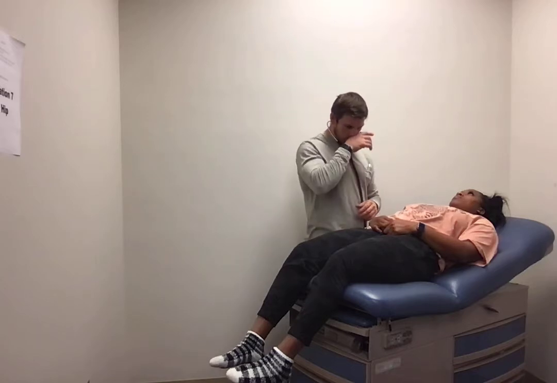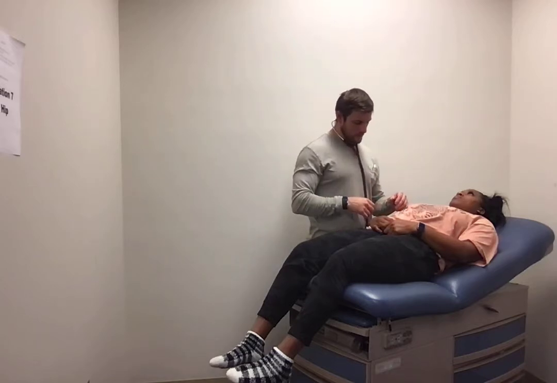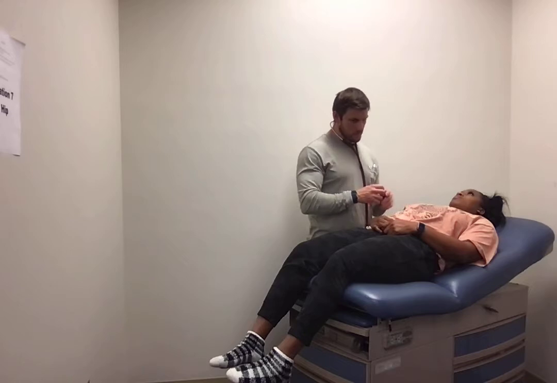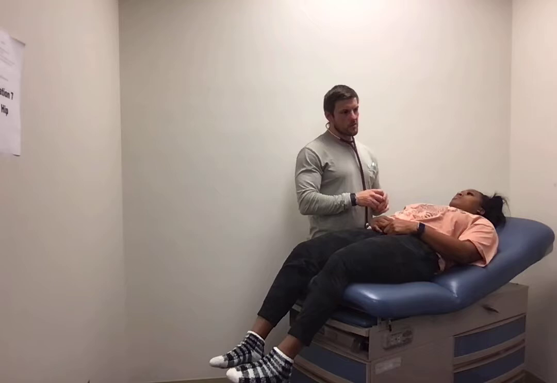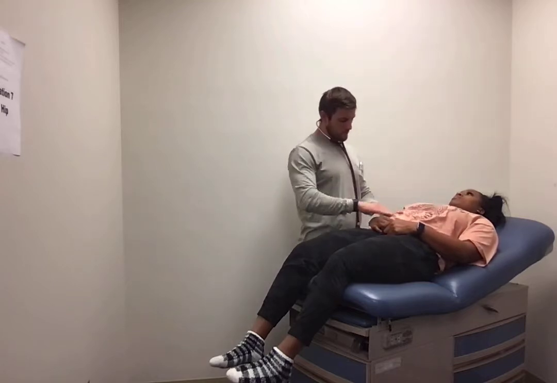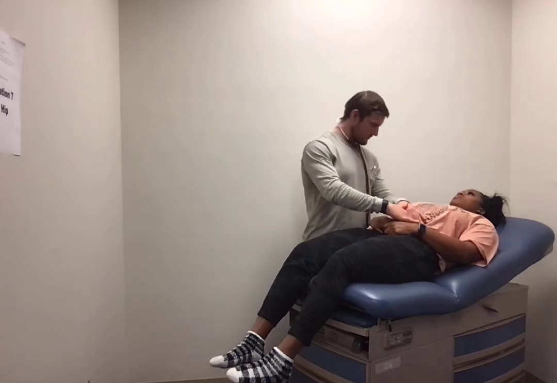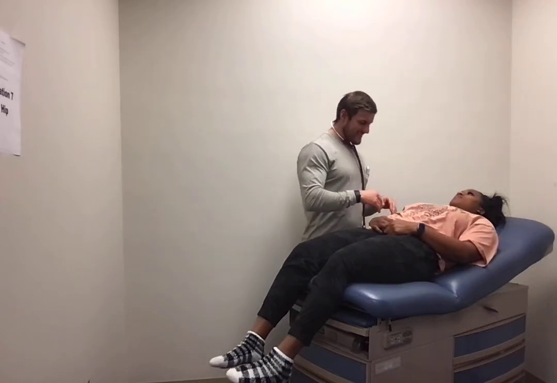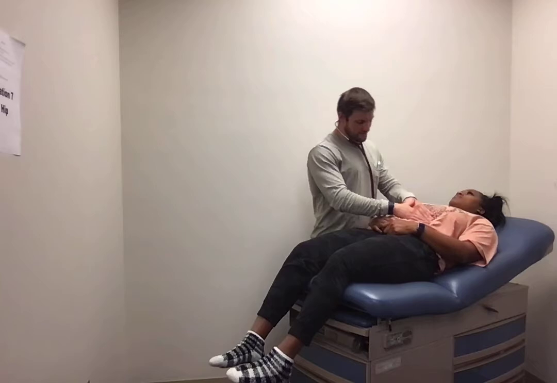And I'll do light palpation. Any pain? Okay. And then deep palpation.